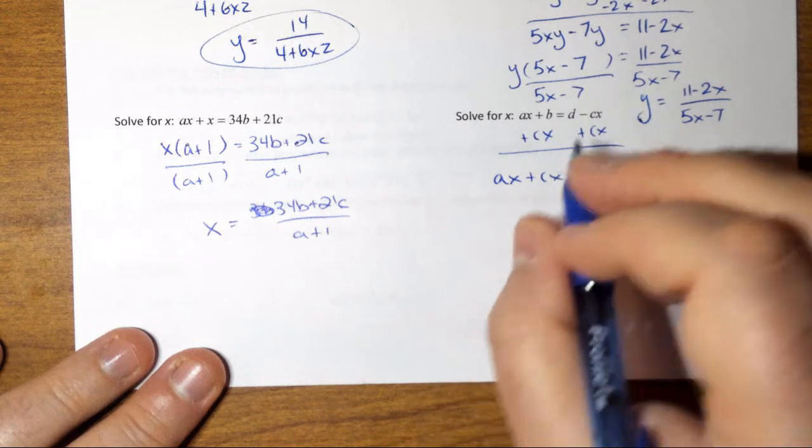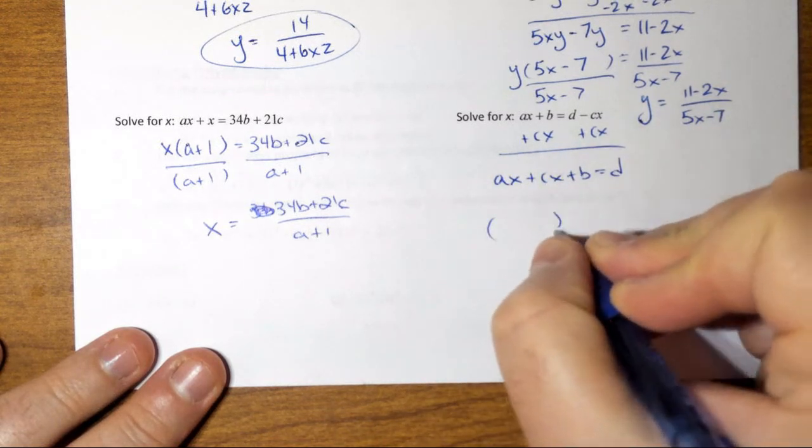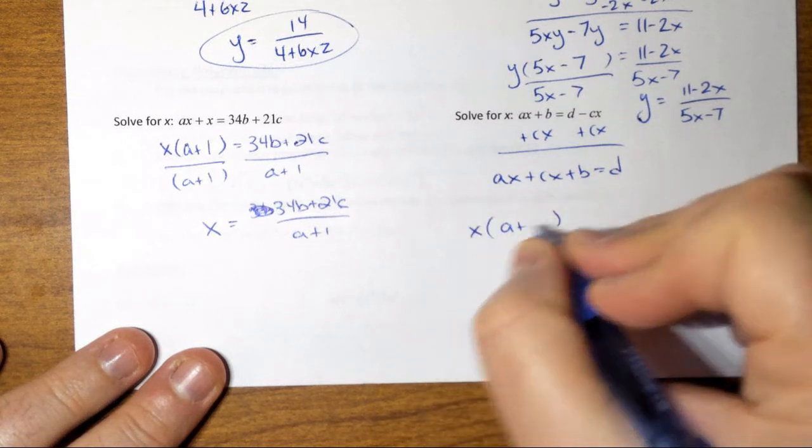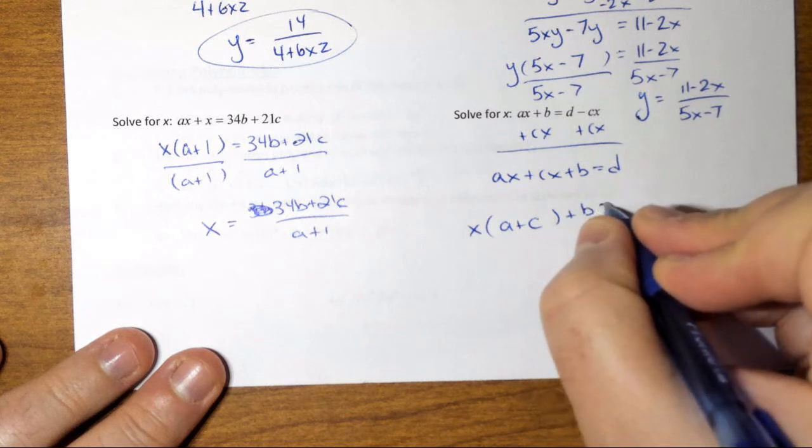Now I'm just going to factor this out right away without moving that back. So factor it out, take the x out. So x comes out, that leaves an a. This x comes out, that leaves a c. And I still have a plus b on the end.